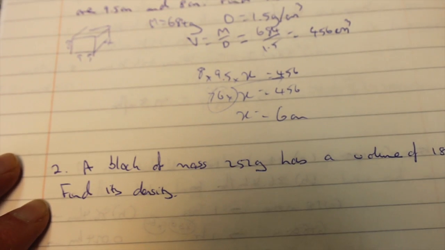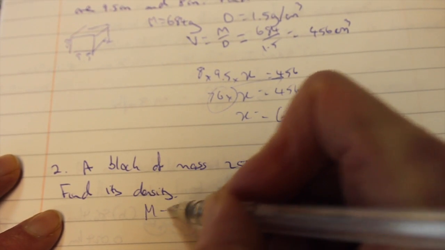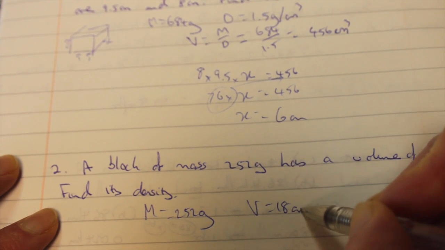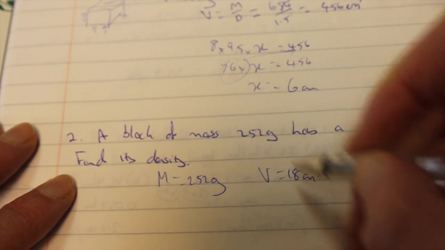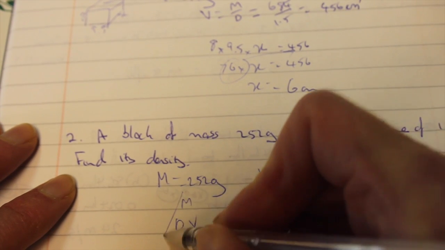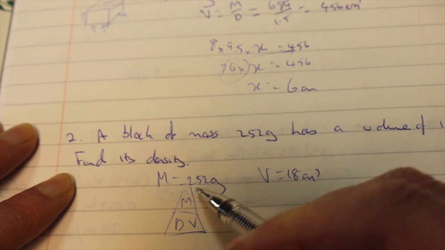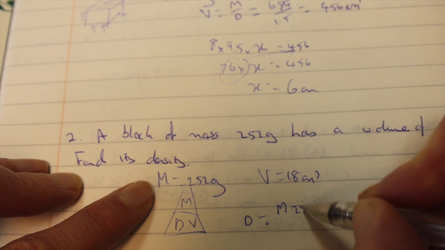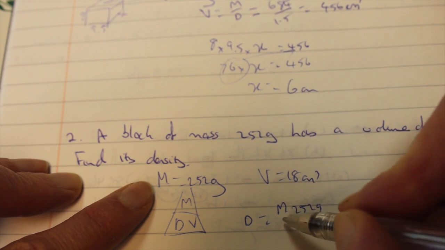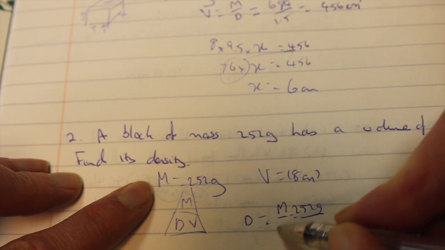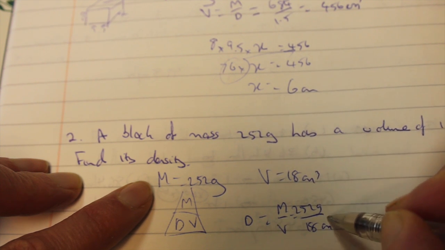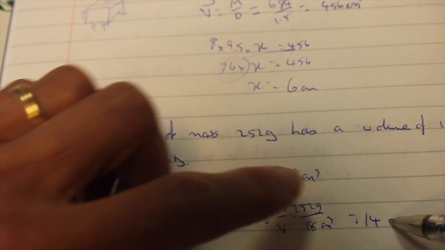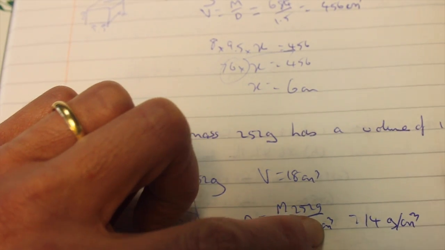The next one. A block has mass 252, so M equals 252 grams. It has a volume of 18 centimetres cubed. Find its density. Now from my triangle, here's where I put the d and V in first and then the M. Density is mass over volume. So mass, now to help you keep your units right, if you write them out when you're writing out your formula, mass over volume, 18 centimetres cubed. So 252 divided by 18 gives me 14, and my units are grams over centimetres cubed.